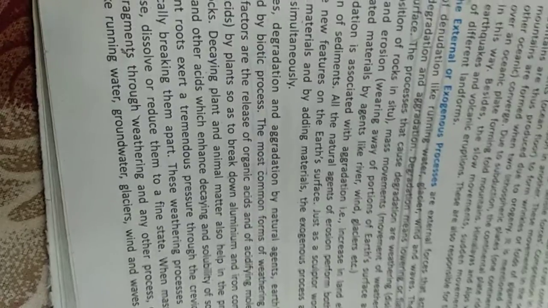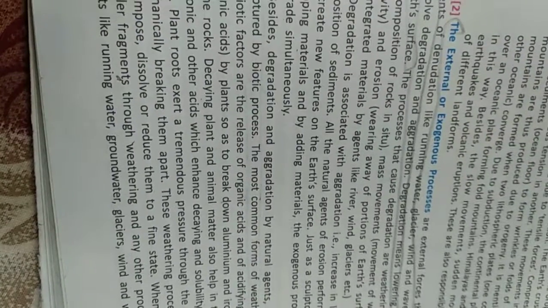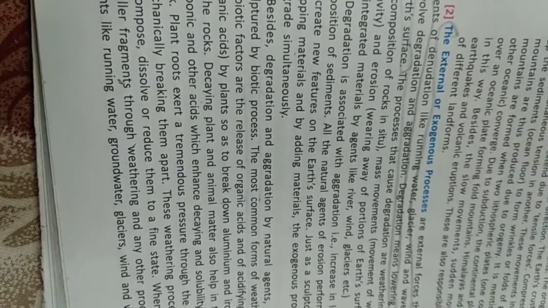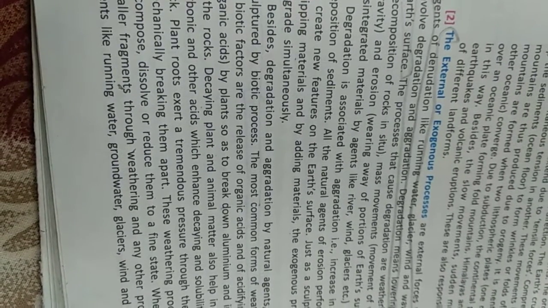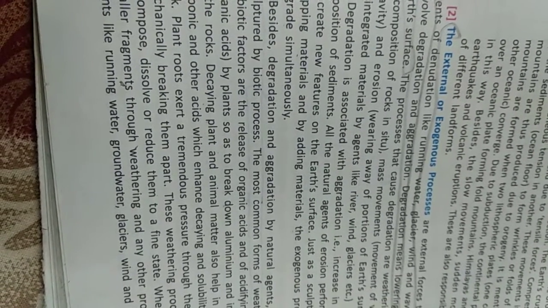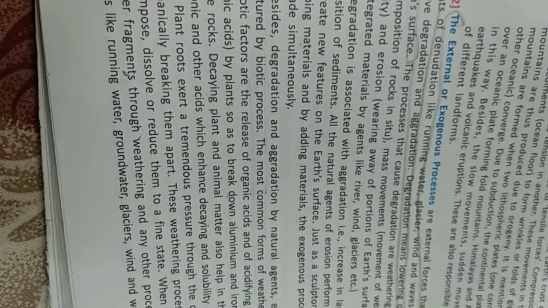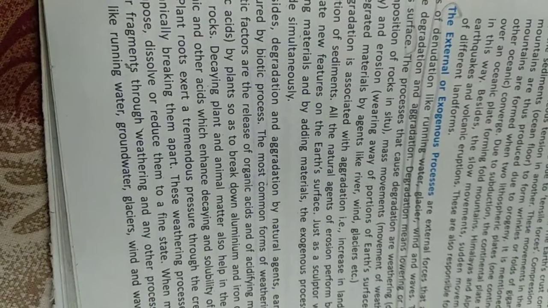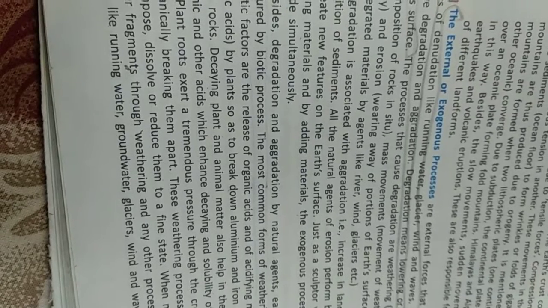Like this, the cracks become bigger and bigger, and the rock breaks down. When massive rocks break into smaller fragments through weathering and other processes, erosional agents like running water, groundwater, glaciers, winds and waves remove and transport them to other places for deposition.